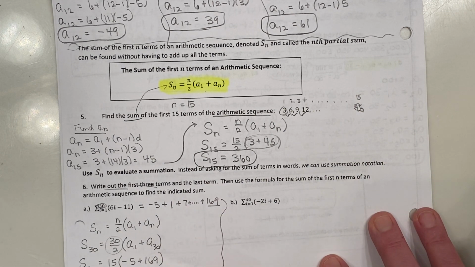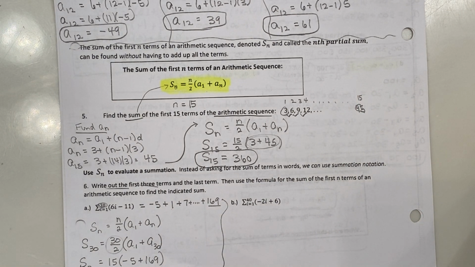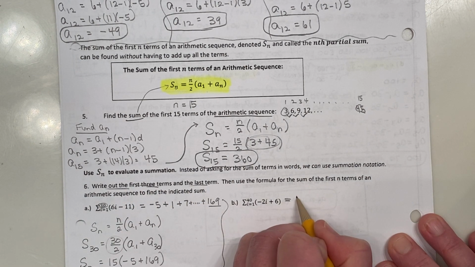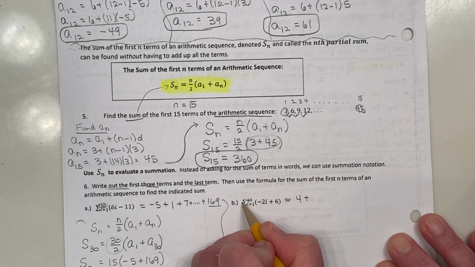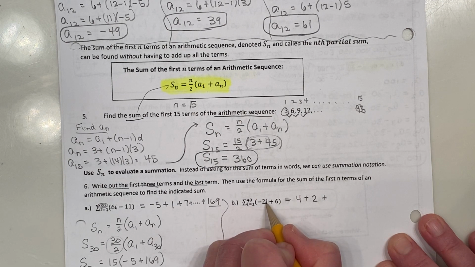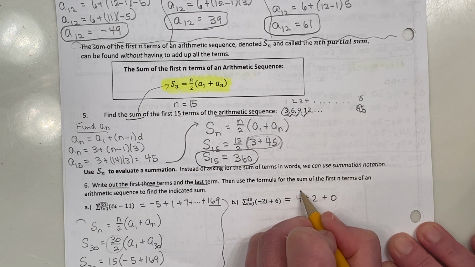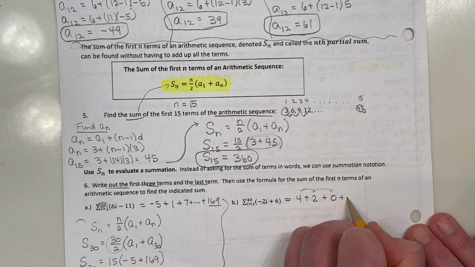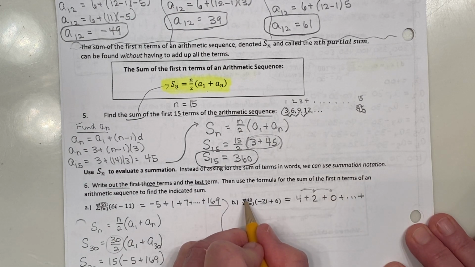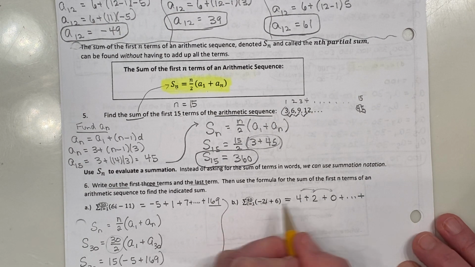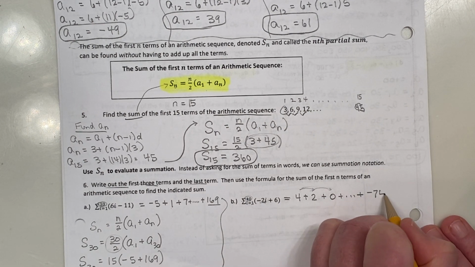Okay, and one last one. Let's write out the first three terms and the last term. So i is 1, that's 4. Sigma means add. When i is 2, that's going to be 2, plus when i is 3, times -2 is -6, plus 6 is 0. So it looks like it is an arithmetic sequence because I'm reducing by 2 every time. Plus ... plus. Now let's jump up to the 40th term. And so -2 times 40 is -80, plus 6 is -74.